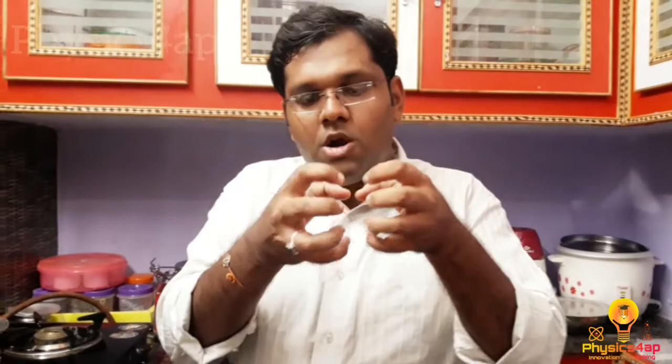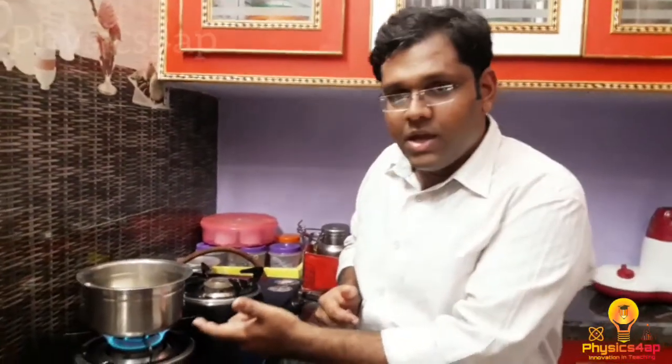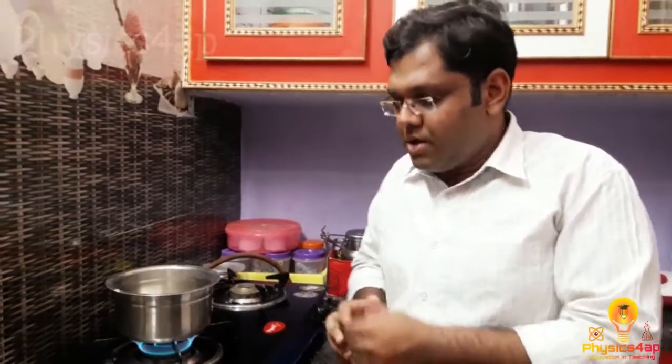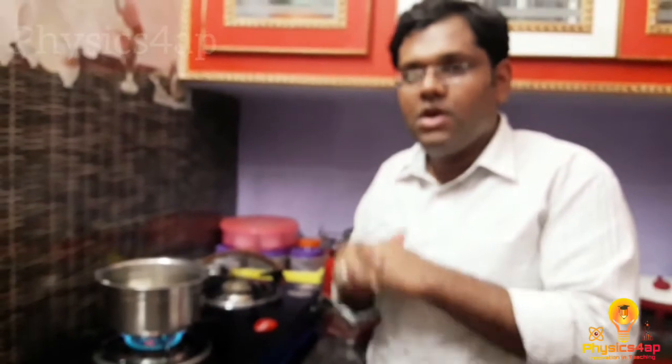It breaks the bonds between the particles and converts them into liquid. So the heat energy which we are giving here is used to break the particles which are bound together and convert them into liquid. And that energy is called the latent heat of fusion.